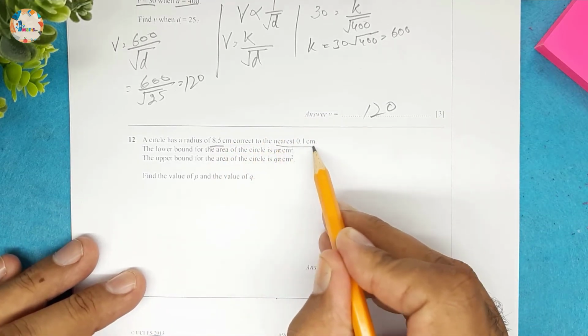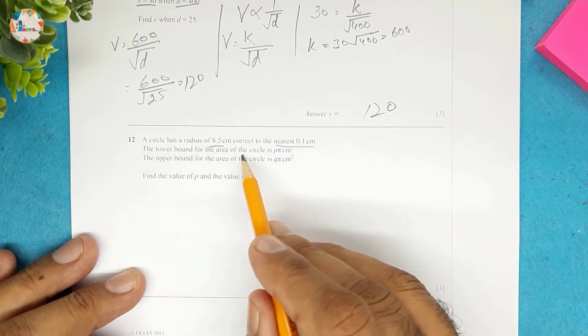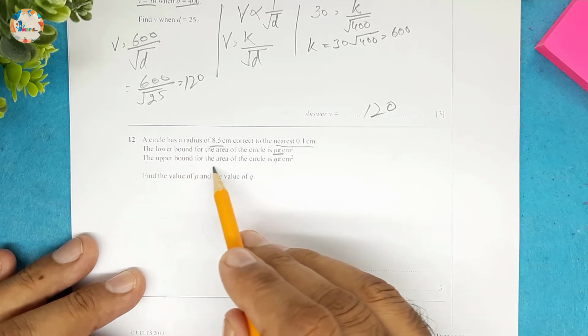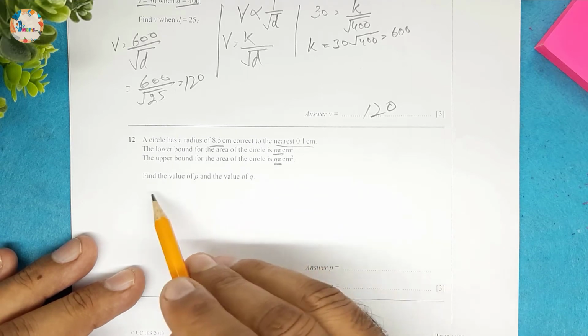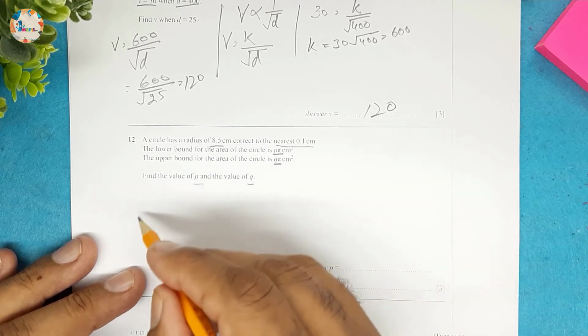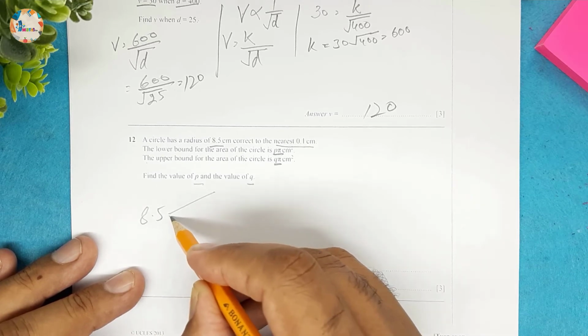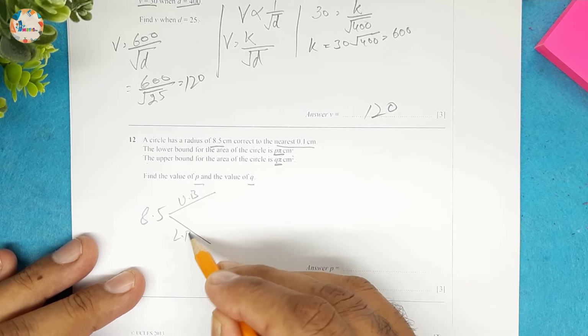Question number 12. The circle has a radius of 8.5 centimeters, correct to the nearest 0.1 centimeter. The lower bound for the area of the circle is p, and the upper bound for the area of the circle is q. Find the values of p and q. So for 8.5, we will write the upper bound and lower bound first.